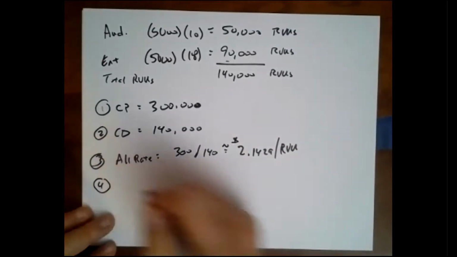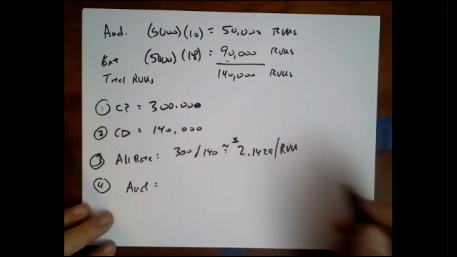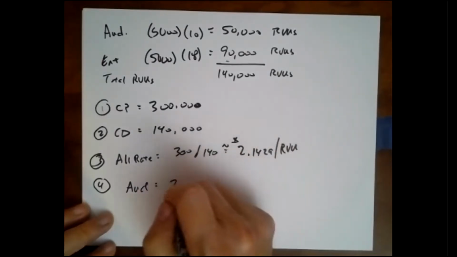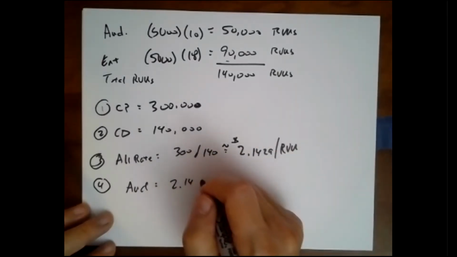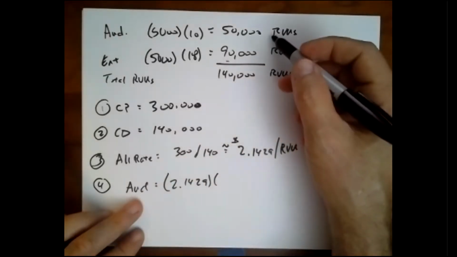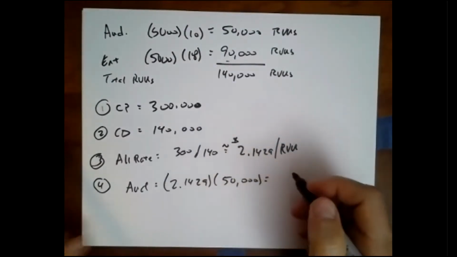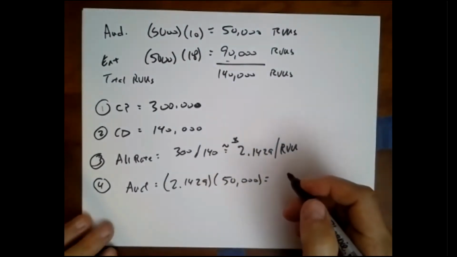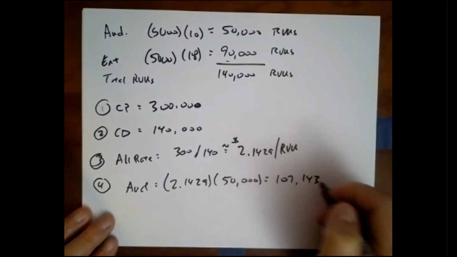So now I'm going to calculate the allocation amount for audiology. This is exactly the same. 2.1429, did I write that right? Yeah. 2.1429 times the number of RVUs for audiology, which is 50,000. So 50,000 times 2.1429 is 107,143.